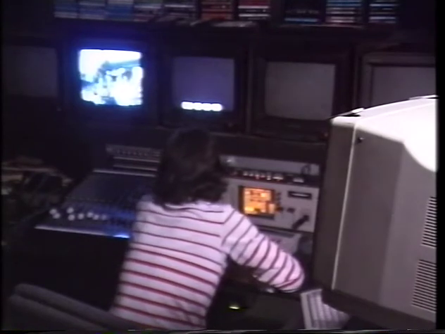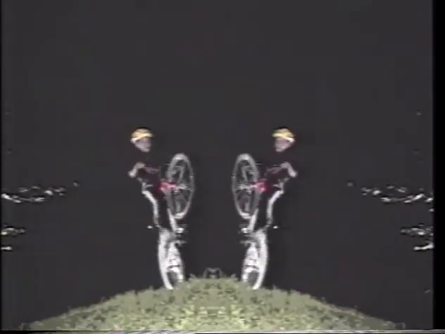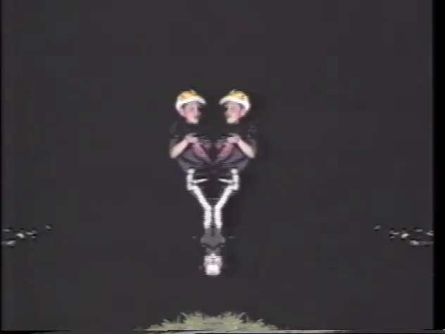We'll have a look at some examples. Solarization and mirror image. Some more solarization. Slow motion can be enhanced with strobe effect.